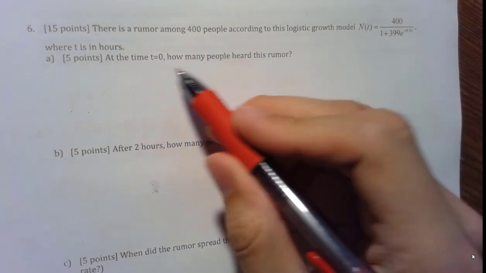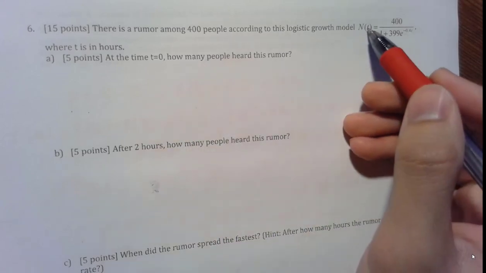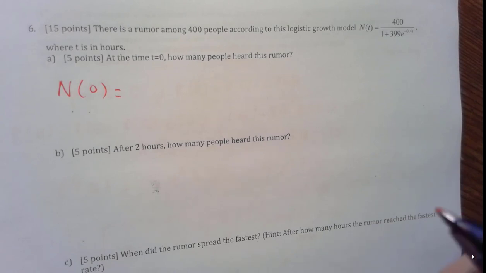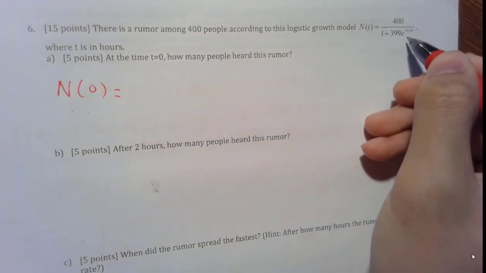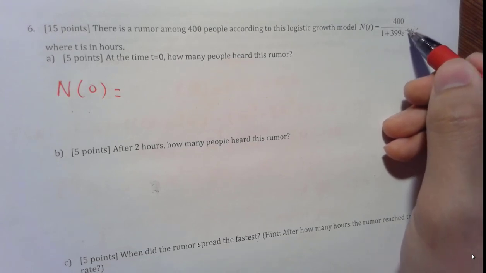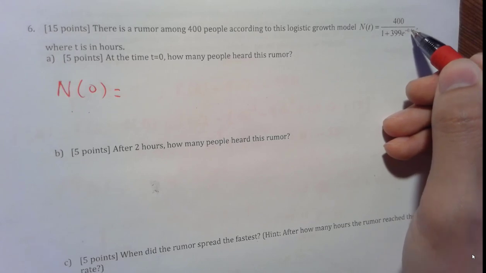Now, at the time T is 0, how many people heard the rumor? For time 0, that means T is 0, so we find N of 0. Anywhere you see T, plug in 0. So T is right here. 0 times that is 0, and e to the 0, anything to the 0 power, is just 1.